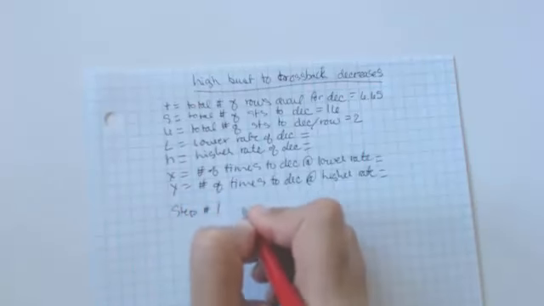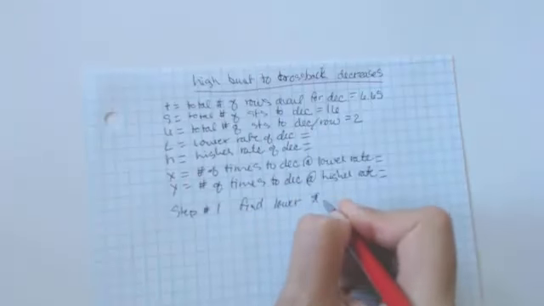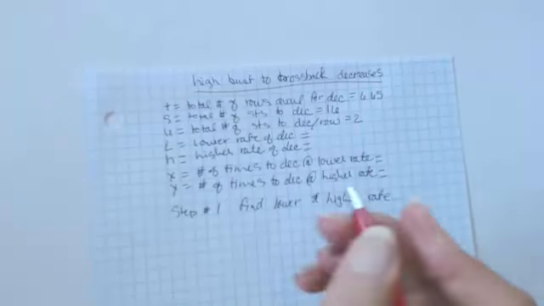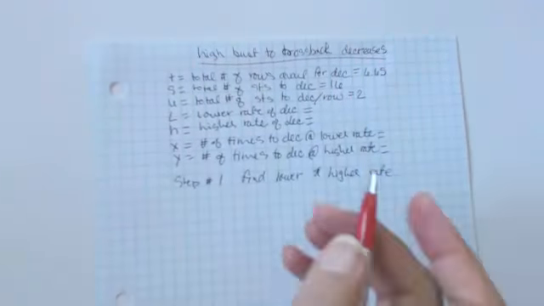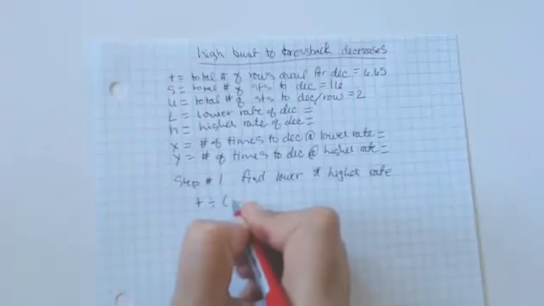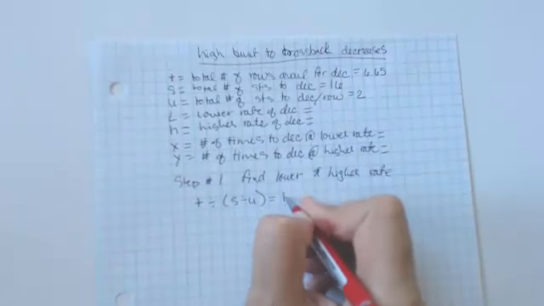Step 1, find lower and higher rate. So our formula for that, T divided by S divided by U equals our base rate.